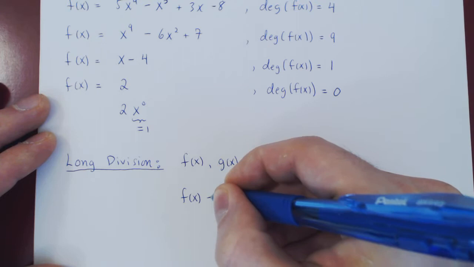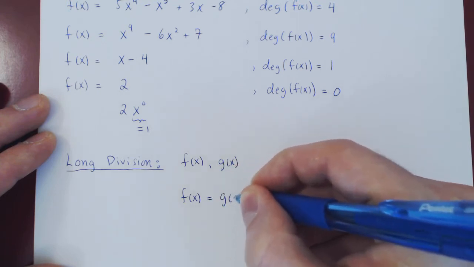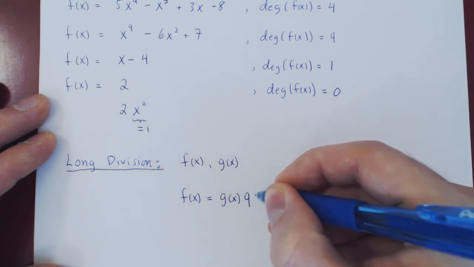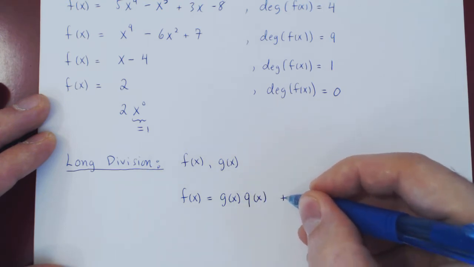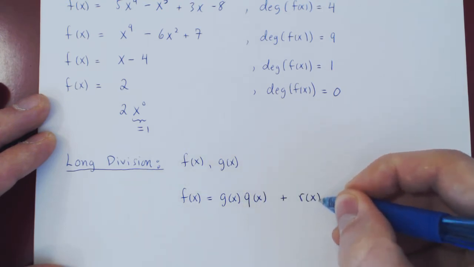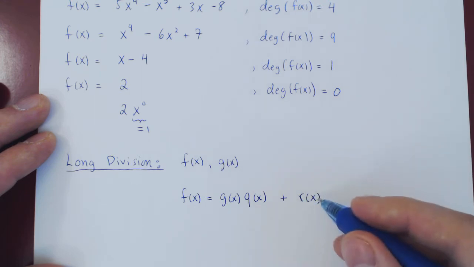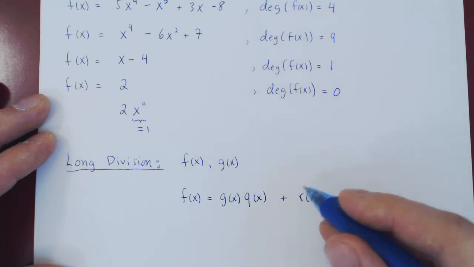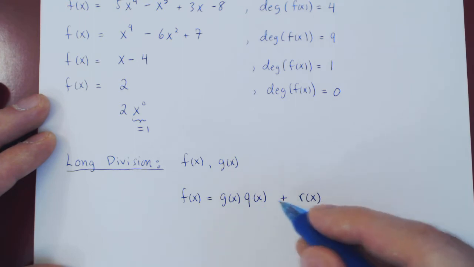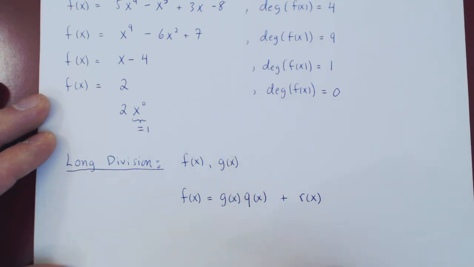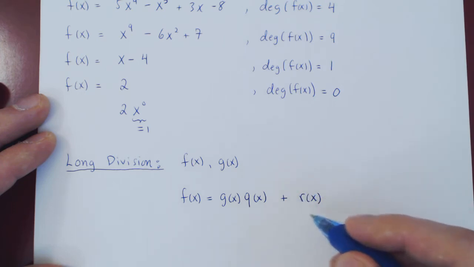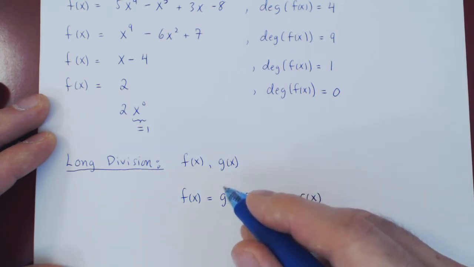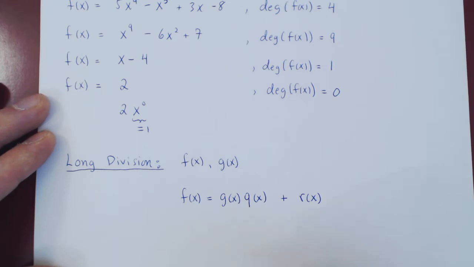So f of x will be equal to g of x times some other polynomial q of x, called the quotient, plus also possibly a remainder polynomial r of x. But r and g must satisfy a very important condition, that being that the degree of r must be strictly less than the degree of g, your divisor.